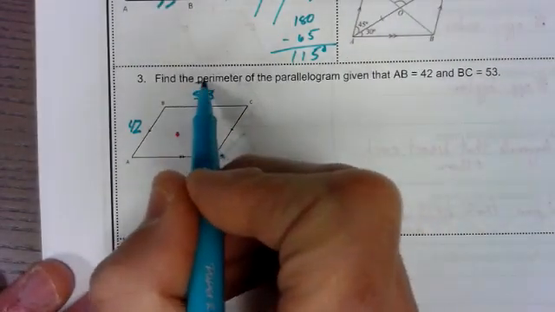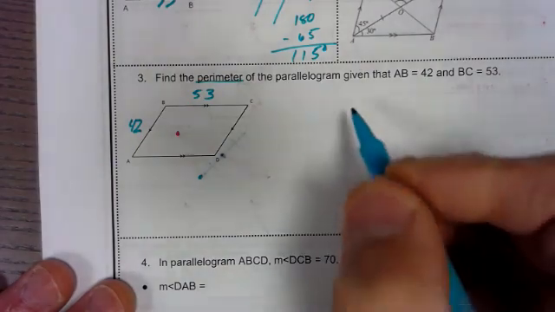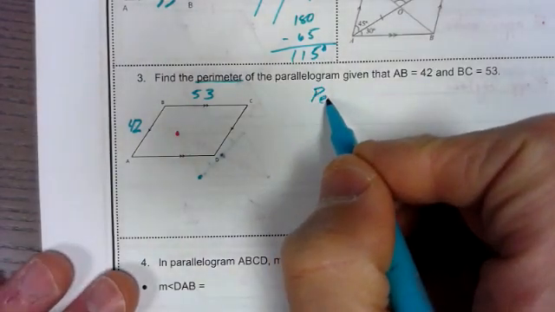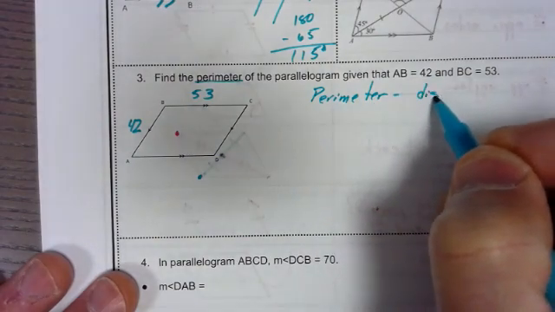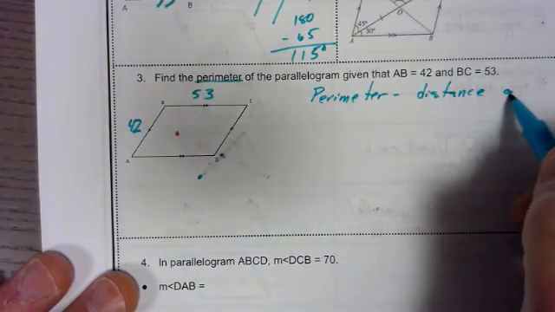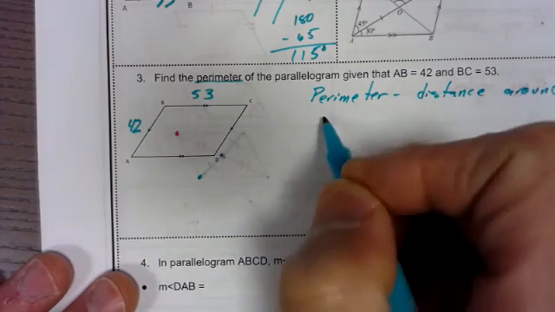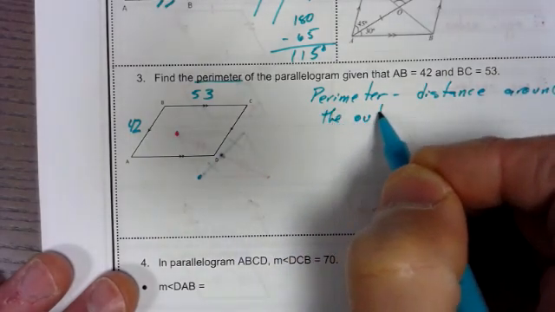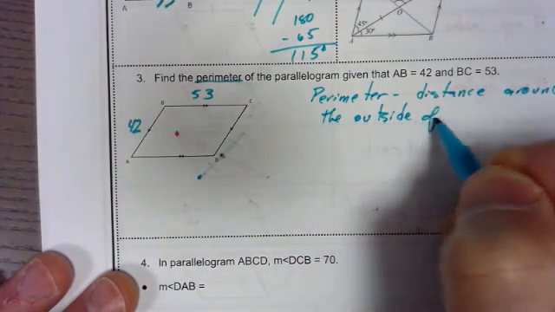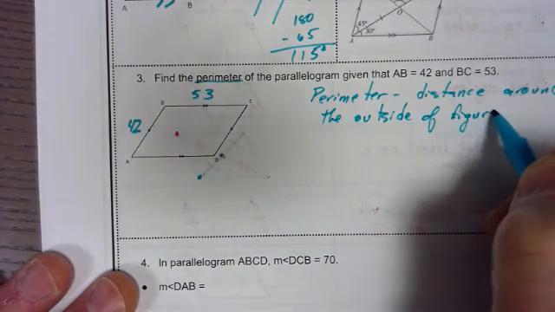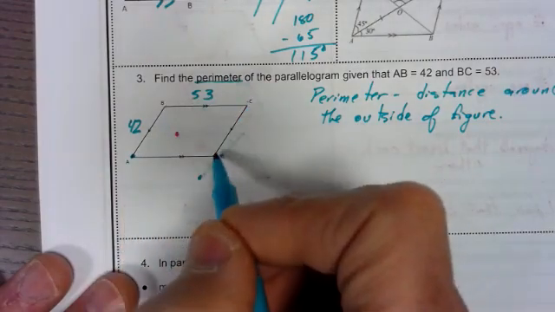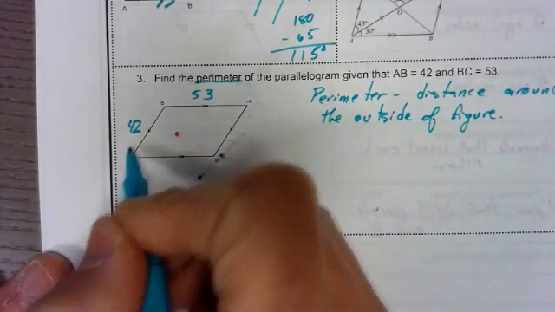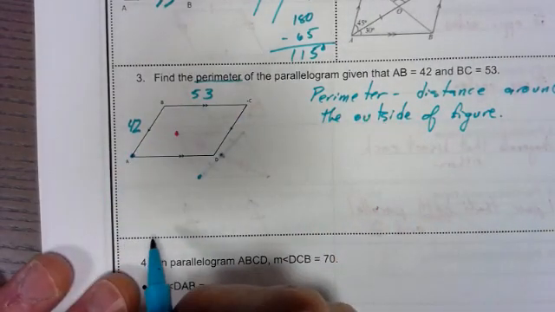All right, now perimeter is a word that we may not have talked about so much this year so far, but perimeter, hopefully you remember, is the distance around the outside of the figure. So in that case, if you were to start at point A and walk to B to C to D and back to A, it would be the total distance that you walked all the way around.